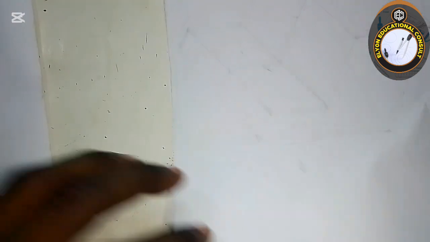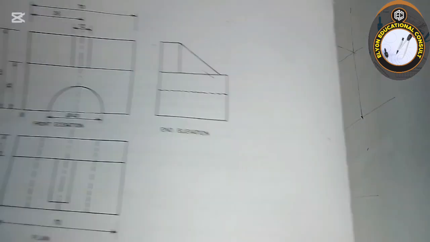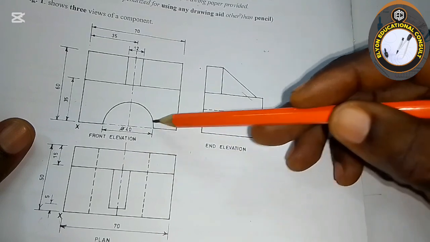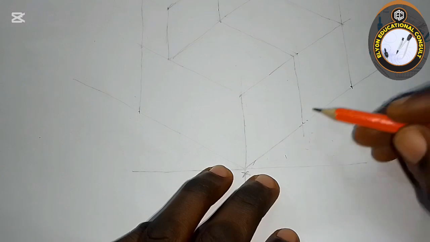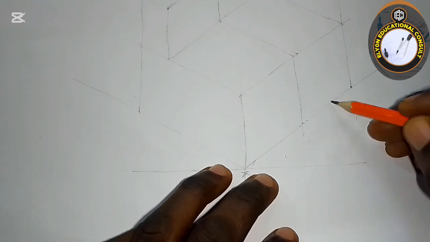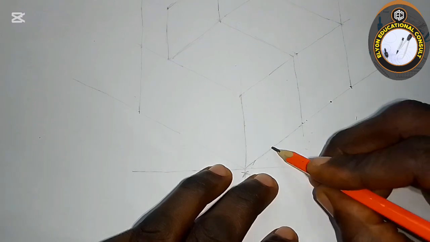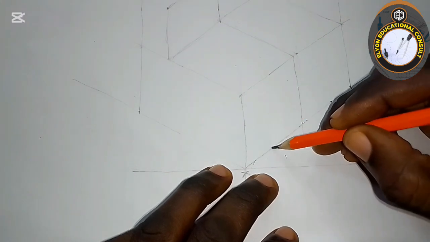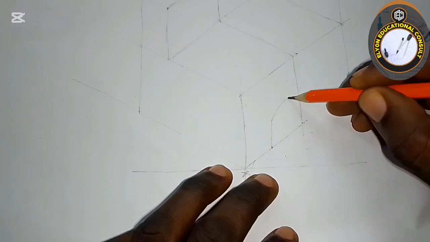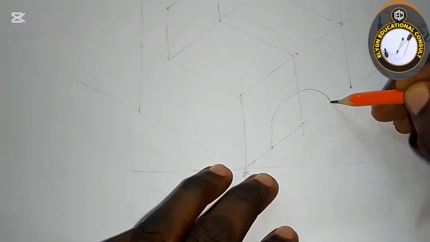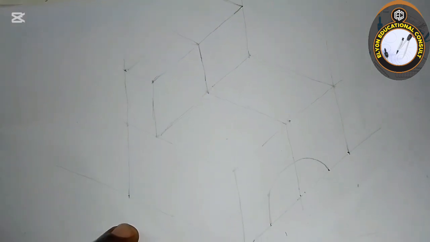All right, so now what we are going to do next is this. We are told that the dimension is 40, so I will take 20 here, 20 here. That's what it means. I'm not measuring. When I say I will take 20, it doesn't mean I'm going to measure. So this is 10, 10, so this is my 20 here. Then from here we are going to be drawing something like a semicircle this way, to this. So we have that one that way.